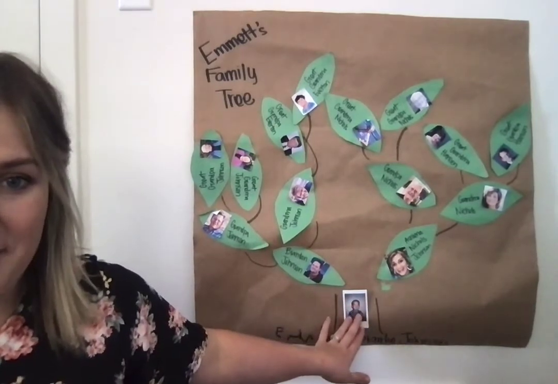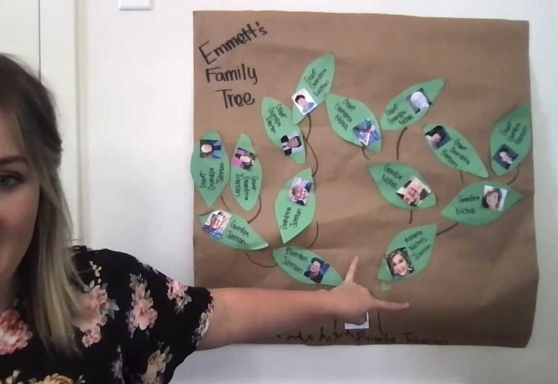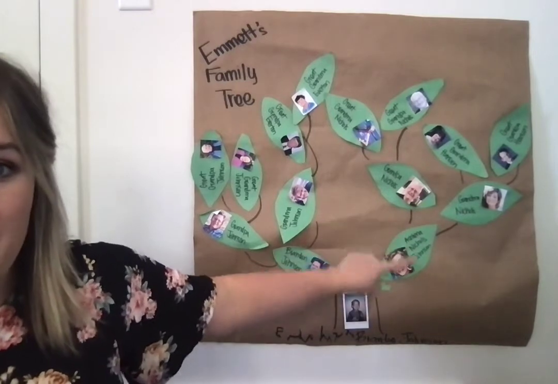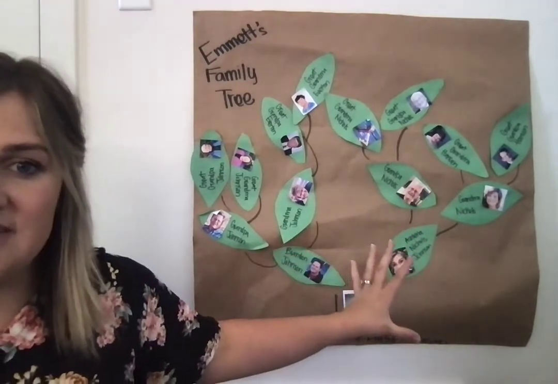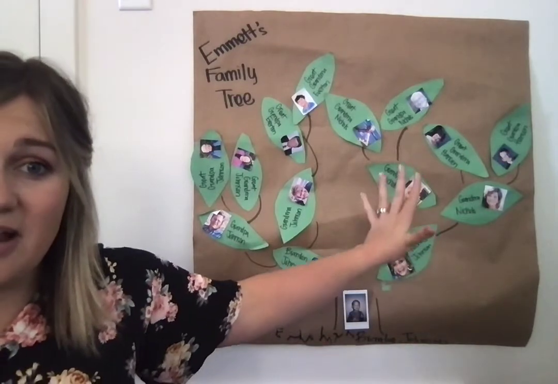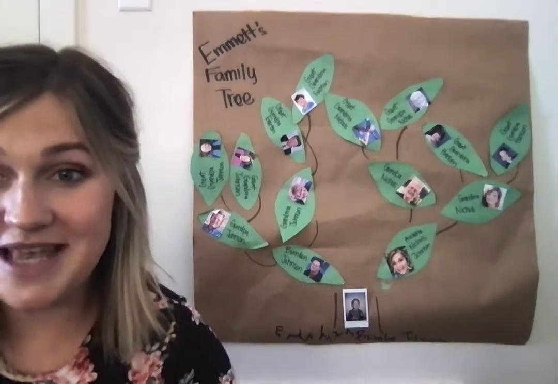If you look, this is Emmett's family tree. It starts with Emmett, and then it has his mom and dad. And then it has his grandparents, and then it has his great-grandparents. His family tree just keeps getting bigger and bigger and bigger. It's the same for each of you. Each of you has a family tree, and your family tree gets bigger and bigger as you learn about your progenitors who came before you.